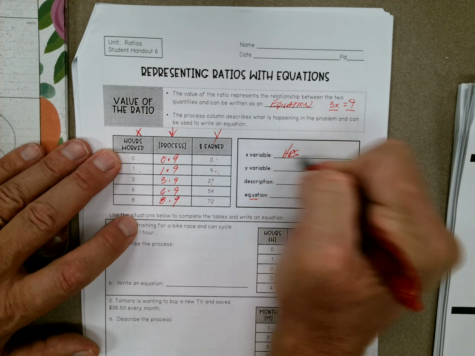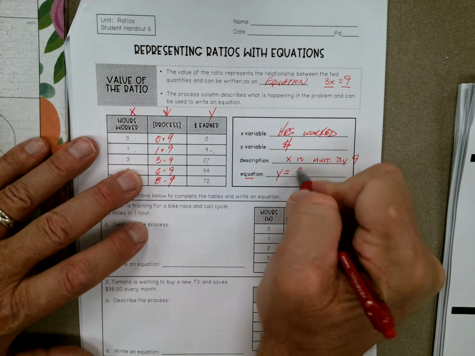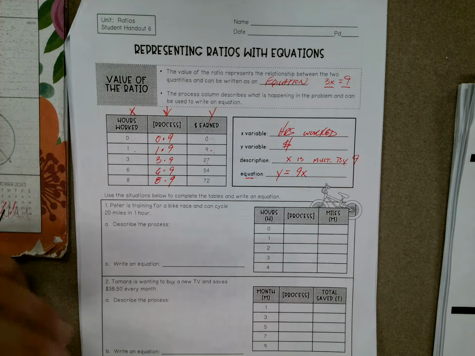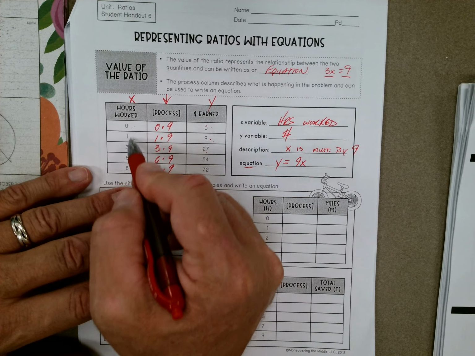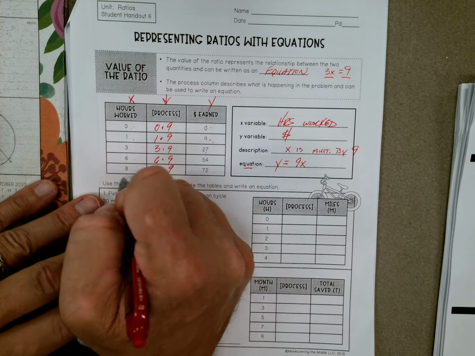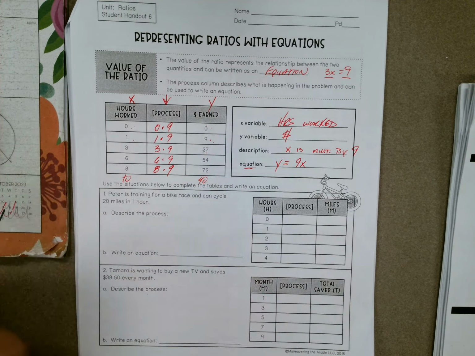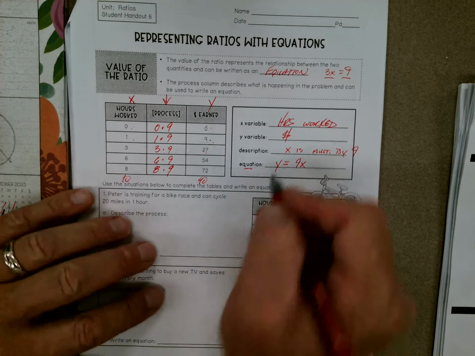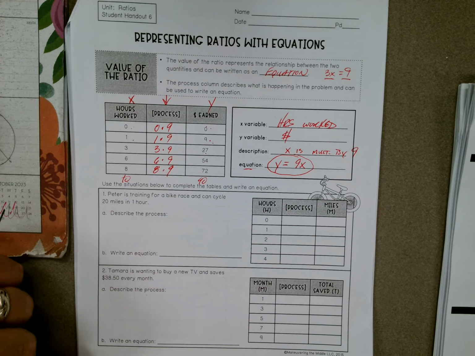When we write our equation for function tables, we always start with the letter y. How do we get to y from x? Y equals 9x. That means we're going to multiply 9 times any value you give me for x to get y. So if I had 10 here, the y value would be 90. If I had 11, it would be 99, and so on down the line. This is important that you're able to write the function rule, or equation.